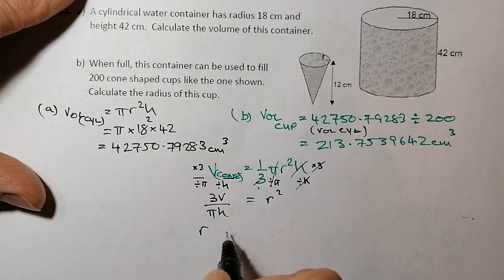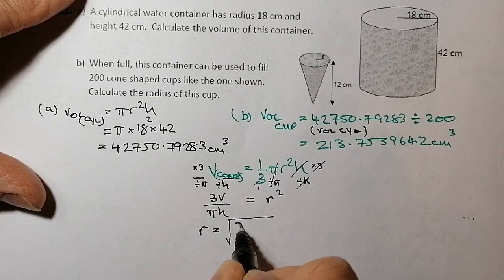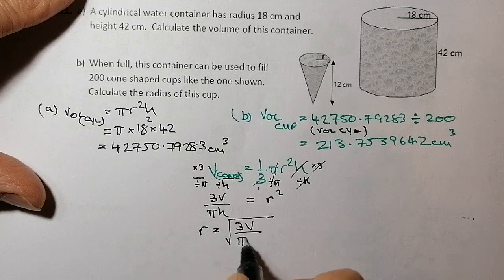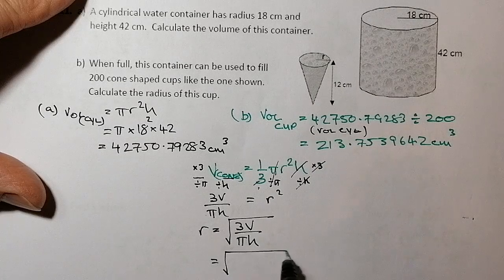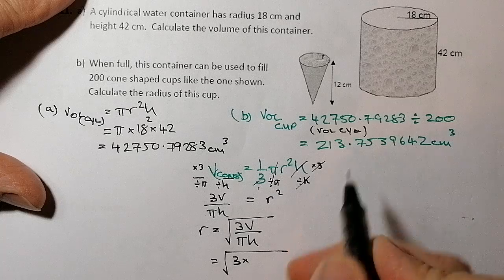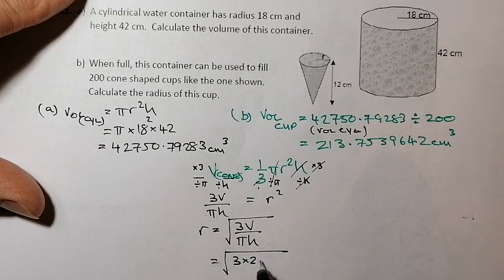What I end up with is 3v all over pi h. And I'll substitute my values in: 3 times this number up here, 213.7539642, all over pi times the height of it, and the height is 12.